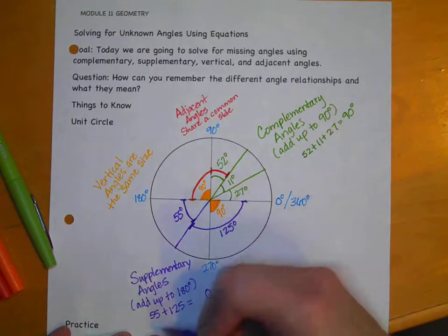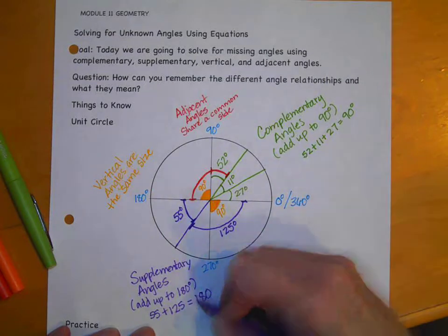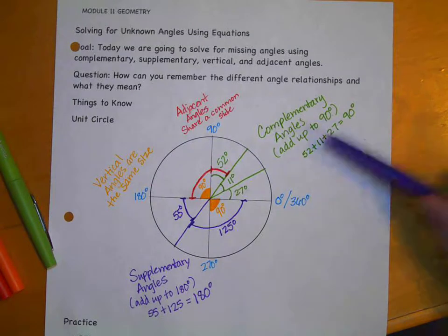And let's check and see. 5 plus 5 is 10. Regroup the 1. 5 plus 2 is 7, plus 1 is 8, and 1 plus nothing is 1. And so we are correct. They add up to 180 degrees. So the purple angles on the unit circle represent supplementary angles.